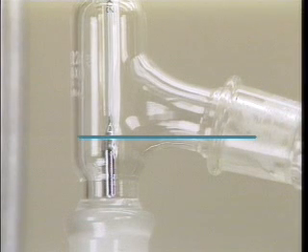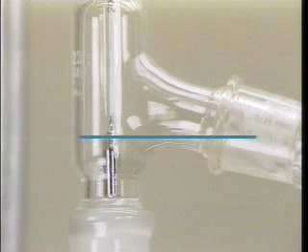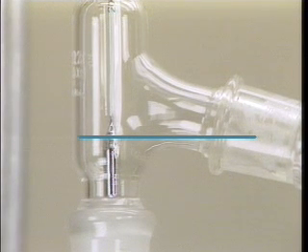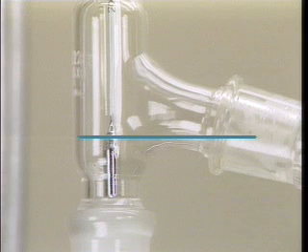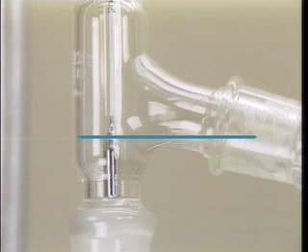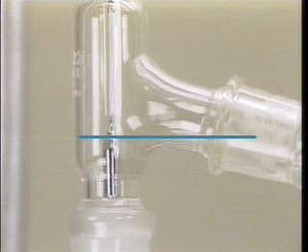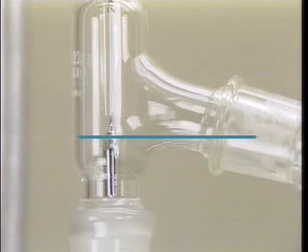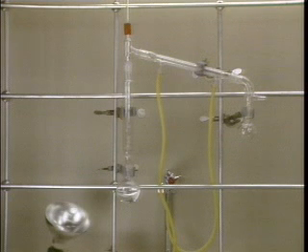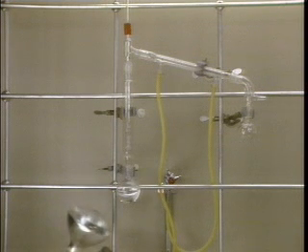The top of the bulb of the thermometer should be set even with the bottom of the side arm opening of the head. In this way, the heated vapors which will form during the distillation will pass over the thermometer bulb. If the bulb is placed too high, the vapors will not reach it, and the observed boiling point will be too low. If it is placed too low, the correct boiling point of the collected distillate may not be obtained. A heat source is then placed under the round bottom flask.